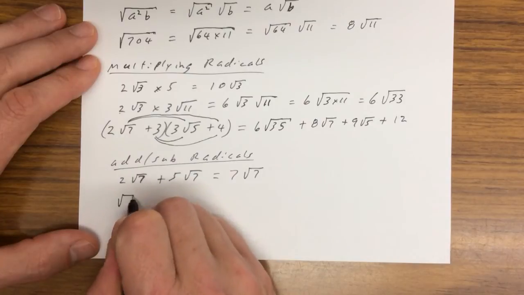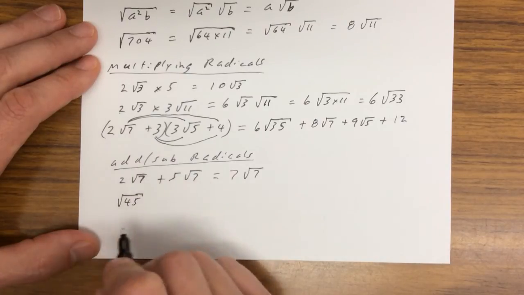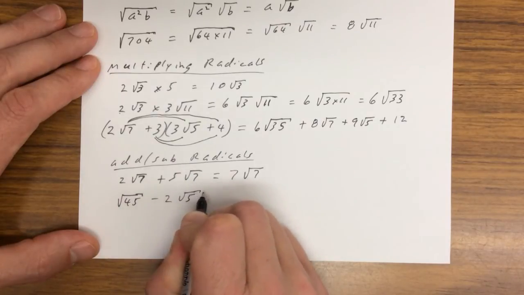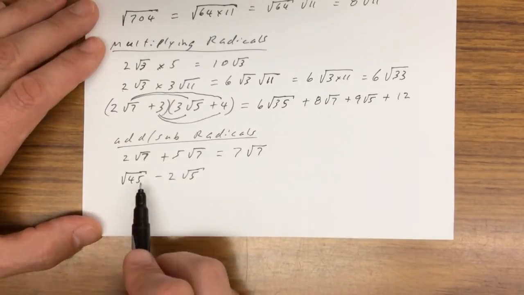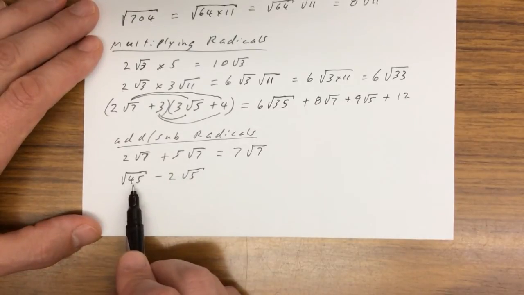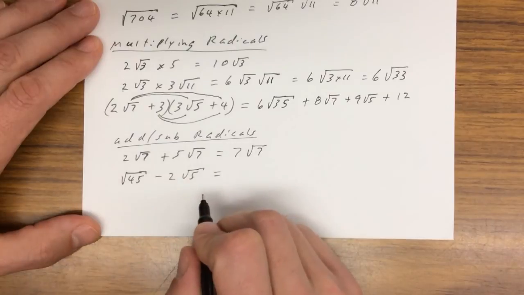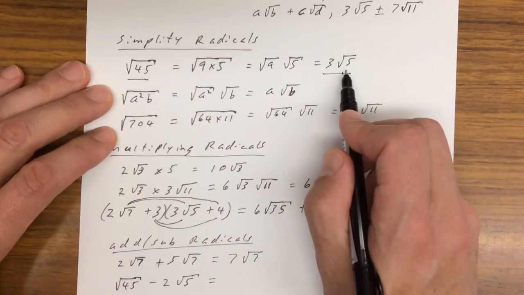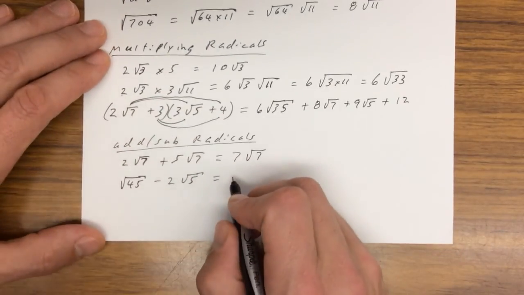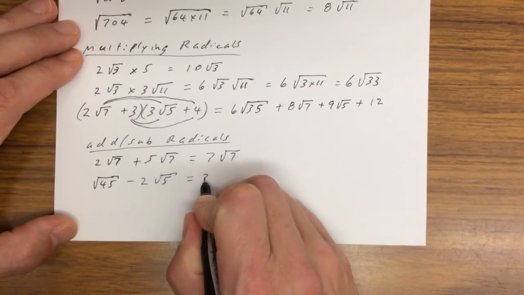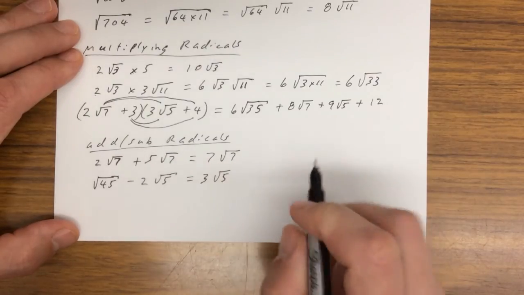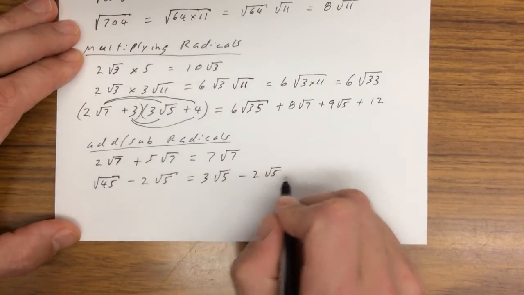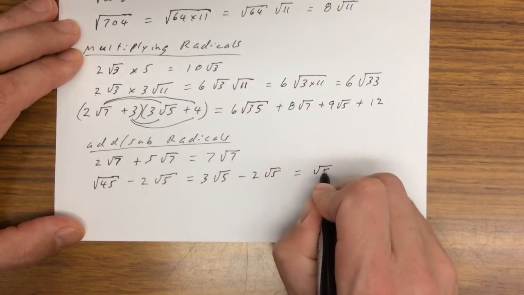What about root 45 minus 2 root 5? Well, at first look, it looks like you can't do anything here because they're not like terms. But as we worked on earlier, root 45 reduces to 3 root 5. So we can replace the root 45 with 3 root 5. Then minus 2 root 5, and that just equals root 5.